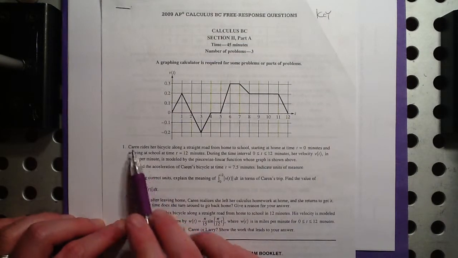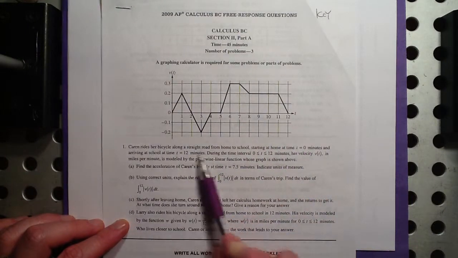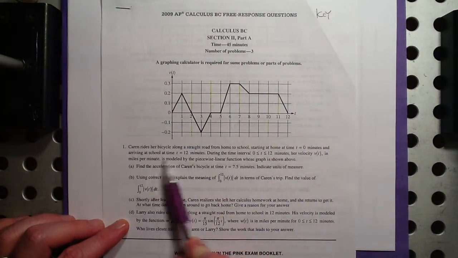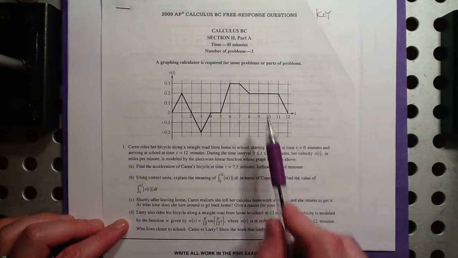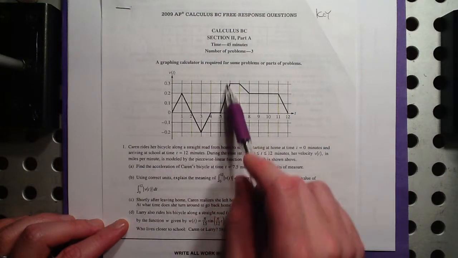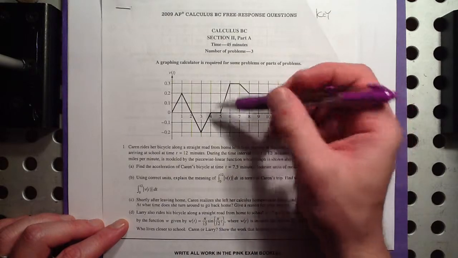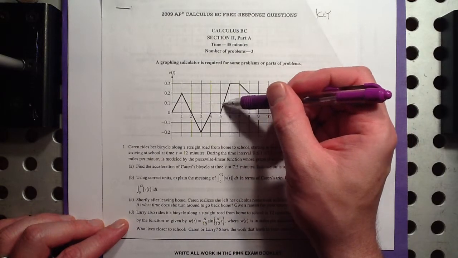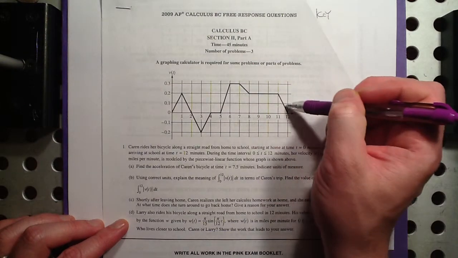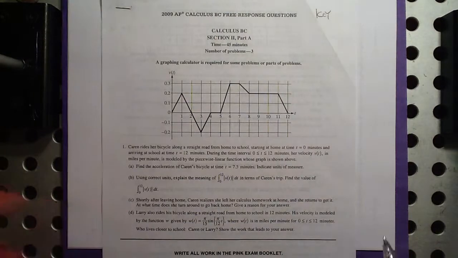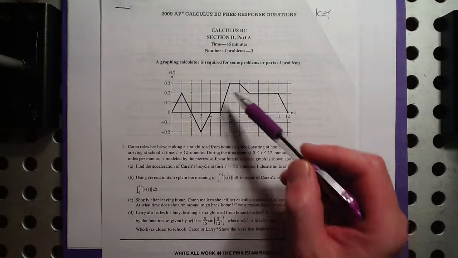We have a graph here of velocity versus time for Karen, who's riding her bicycle along a straight road. So basically rectilinear motion modeled by this function above. This is her velocity. She's going forward and then backward, and then her velocity is 0, not going anywhere, and then she's going forward, accelerating, constant velocity, decelerating but still going forward, and then back to velocity of 0.